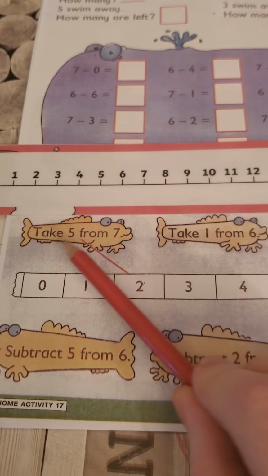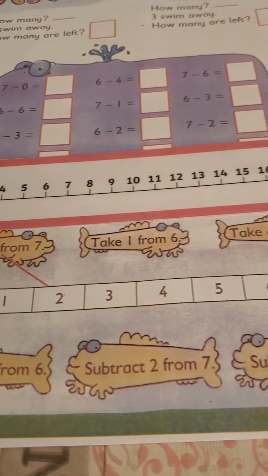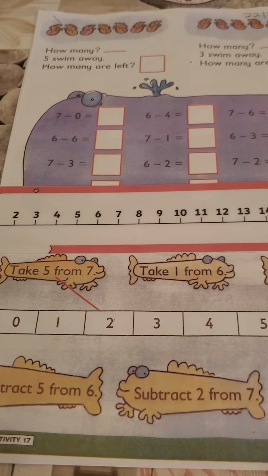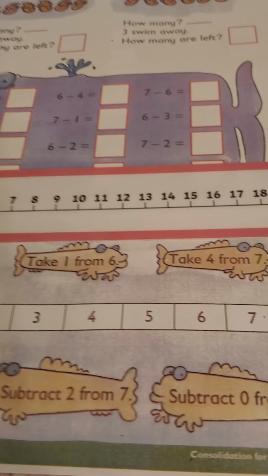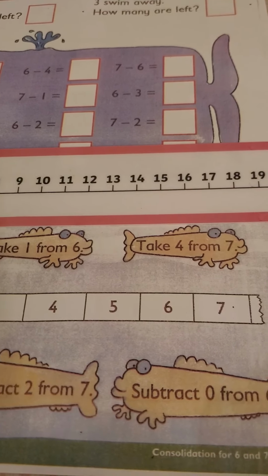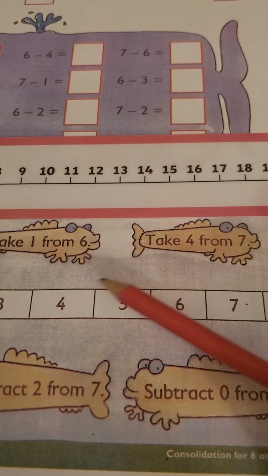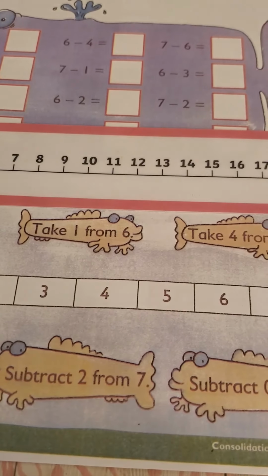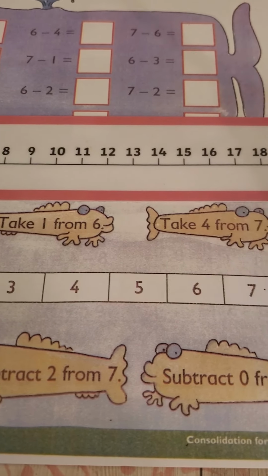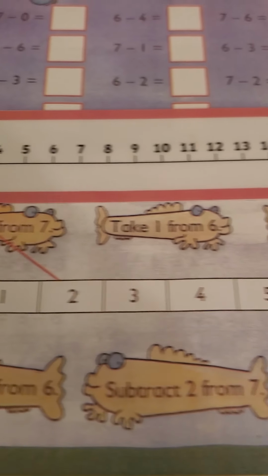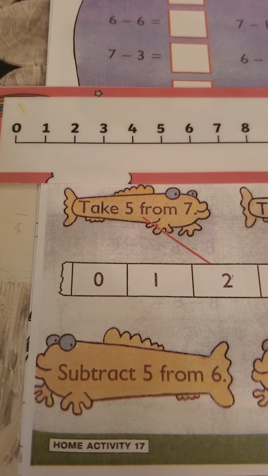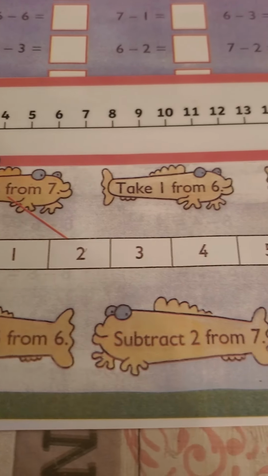Now, there are 8 possible answers, but there are only 6 questions. So 2 of these boxes will not have a line going to them at the end. So don't get confused at the end if you see a few numbers that don't have a line coming from them to a fish, because 2 of them are not answers that you need. So just be aware of that, all right? 8 possible answers, but only 6 questions.